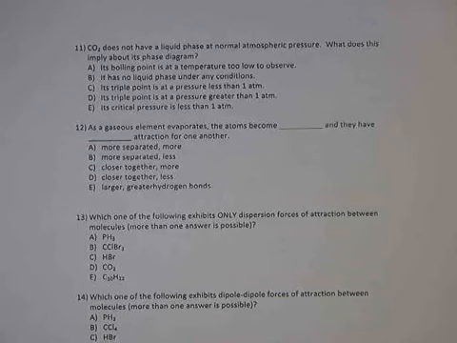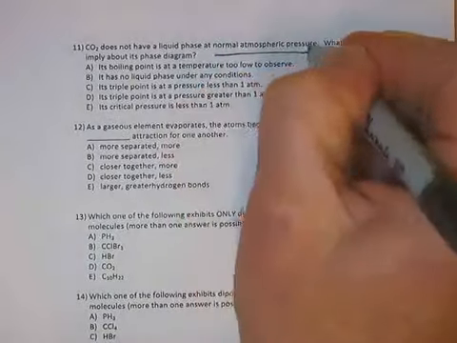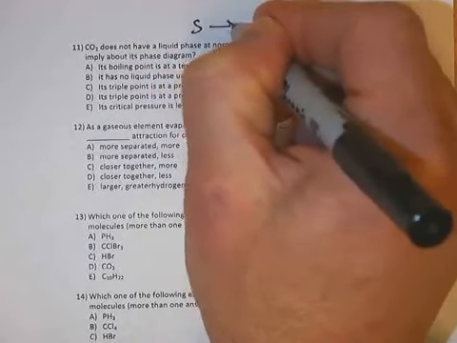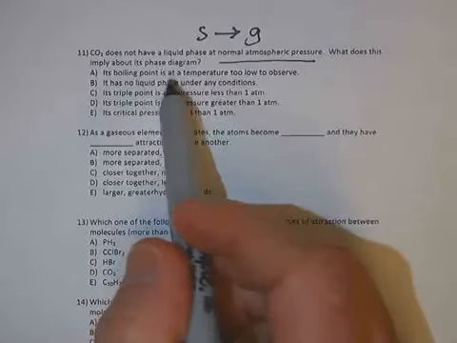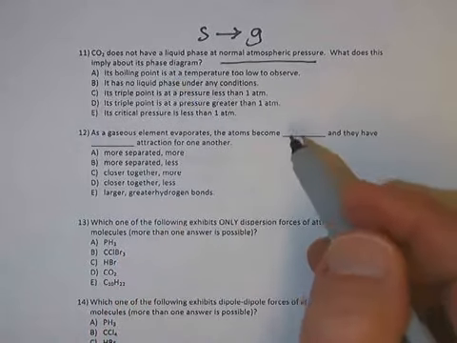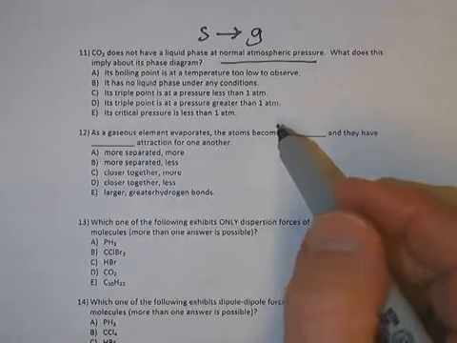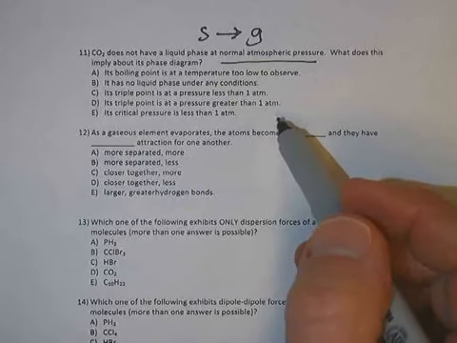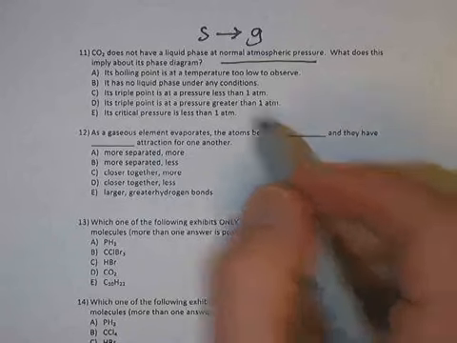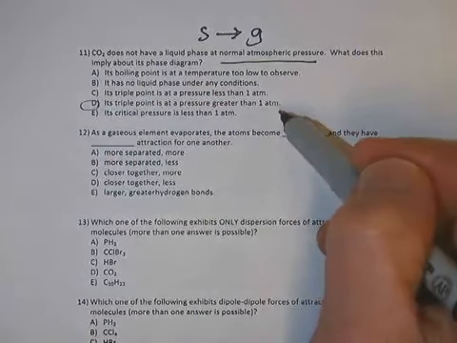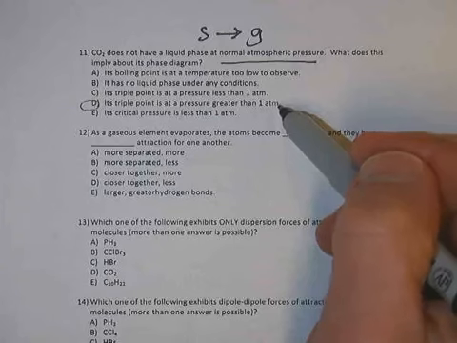And then going on to number 11. CO2 does not exist in a liquid phase at normal atmospheric pressure. What does this imply about its phase diagram? And carbon dioxide, remember, at normal atmospheric pressure changes directly from a solid to a gas. Some people give that phase change the name sublimation. And so what does it tell you about the phase diagram?